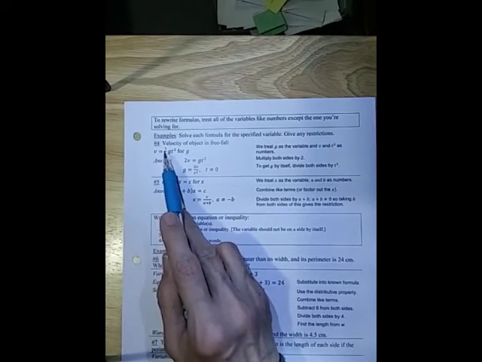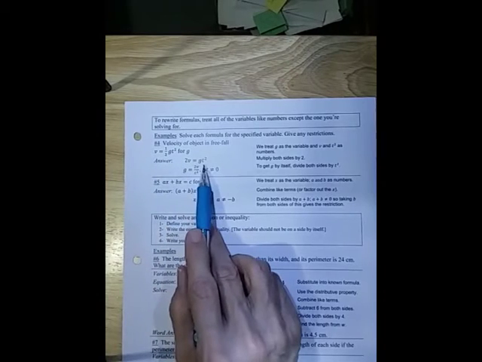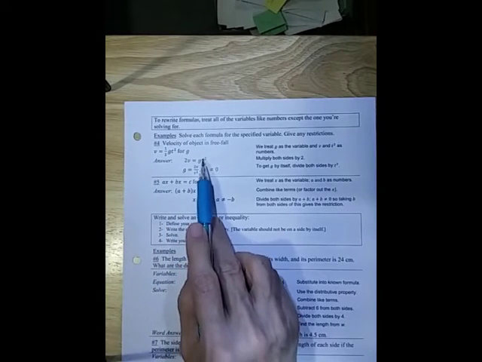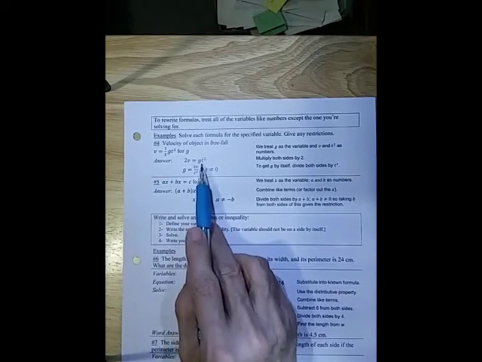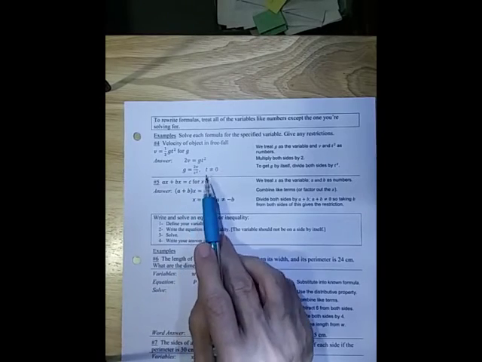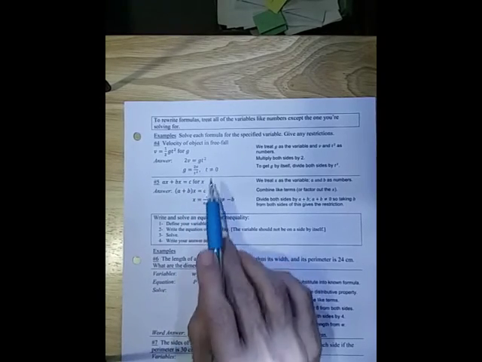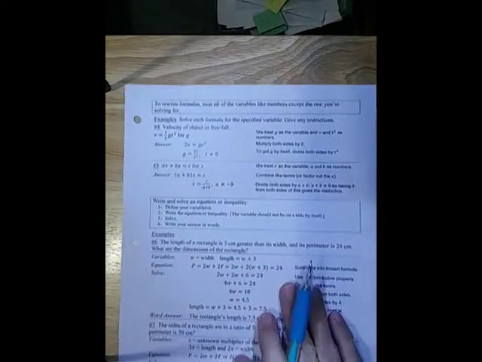So if I multiply by 2, the half will go away, and I'll have 2v is equal to gt squared. And t squared is just some number. Divide both sides by t squared, and you'll get g is 2v over t squared. Of course, we can't divide by 0, so t can't be 0.